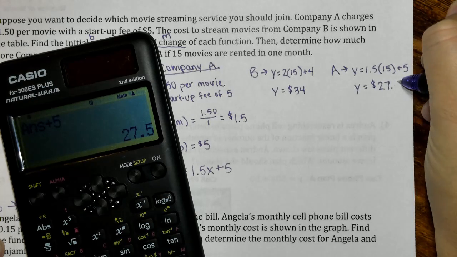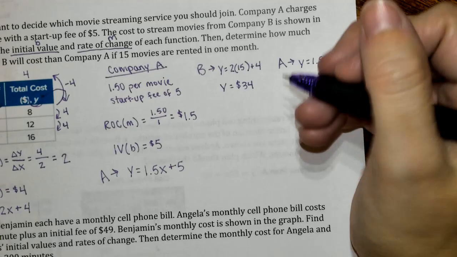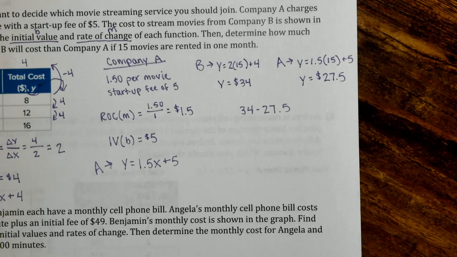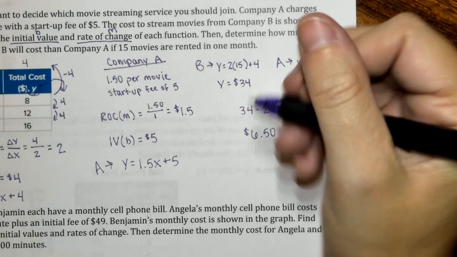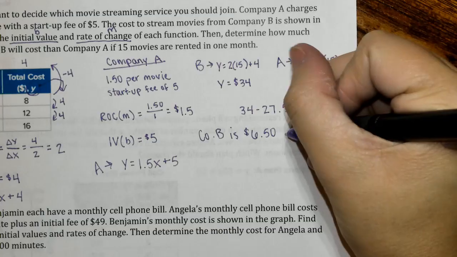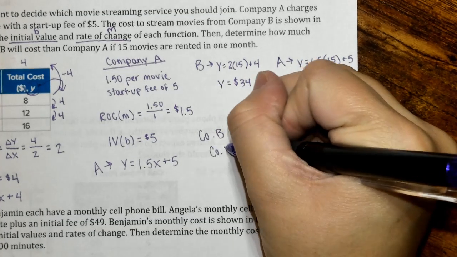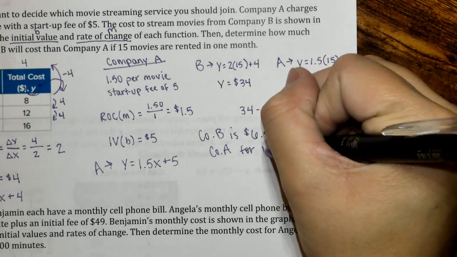All right, the question was determine how much more company B will cost than company A if 15 movies are rented in 1 month. So 34 minus 27.5 equals $6.50. So we're going to say company B is $6.50 more than company A, let's say for 15 movies.